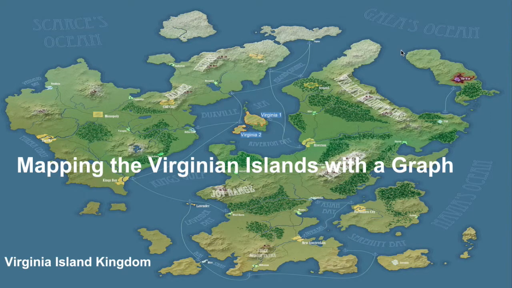Hi, today I'm going to introduce a new topic to you, graph theory. Graph theory is a fascinating topic in the mathematics and computer science field. You might not have heard of it before, but it is widely used in our lives to solve complex problems. Let's start with a story of Virginia Island Kingdom.